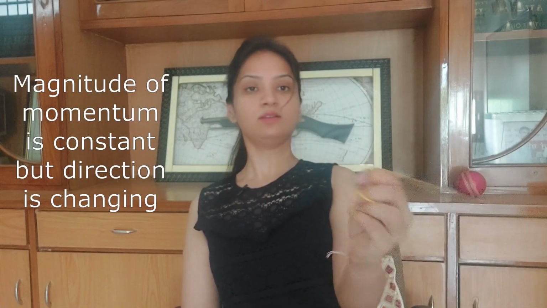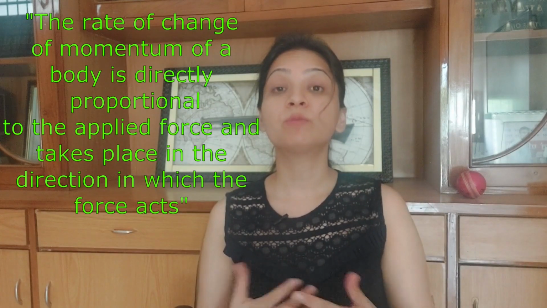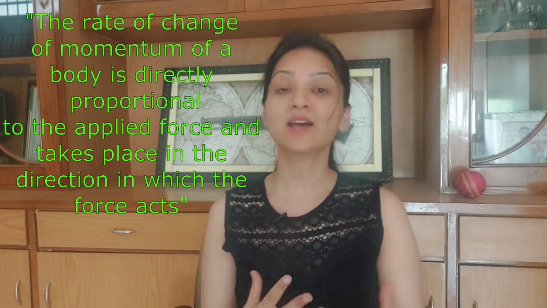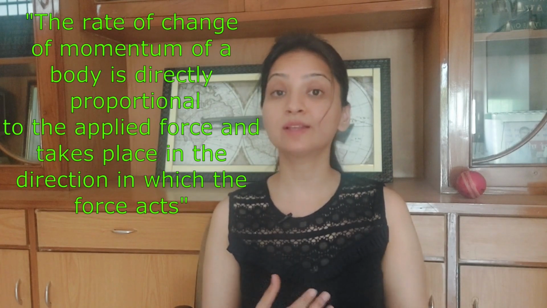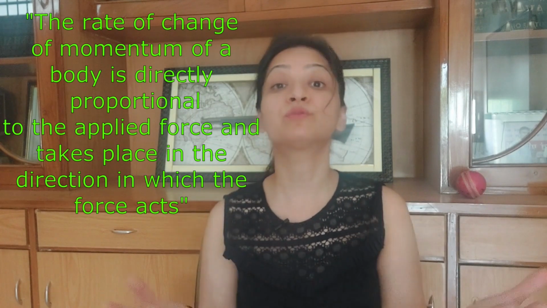This is the case. The rate of change of momentum of the body is directly proportional to the applied force and takes place in the direction in which the force acts.